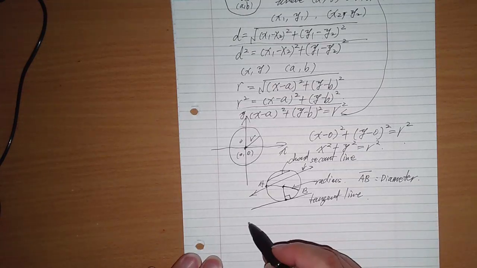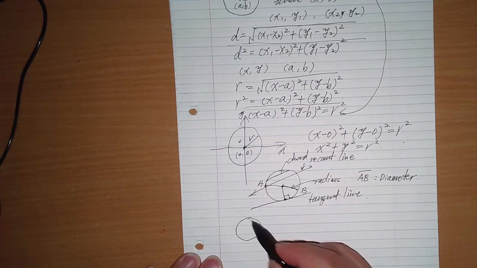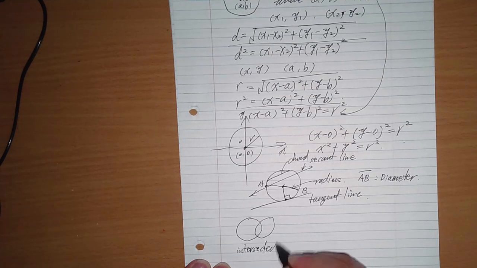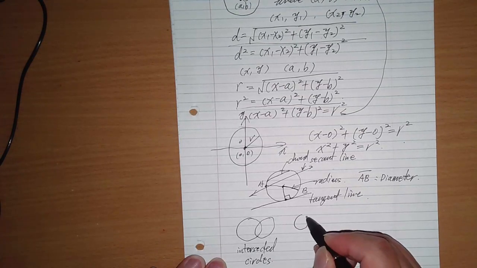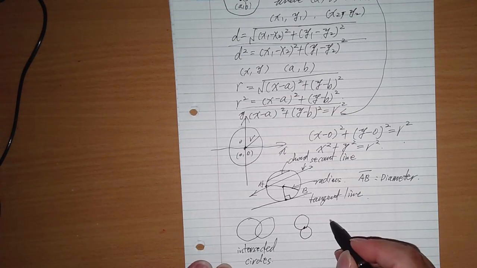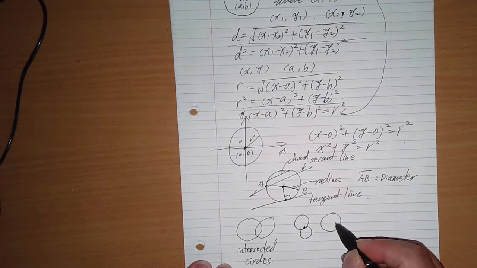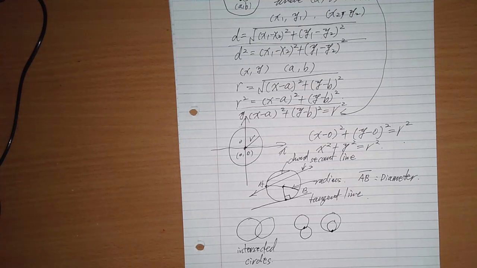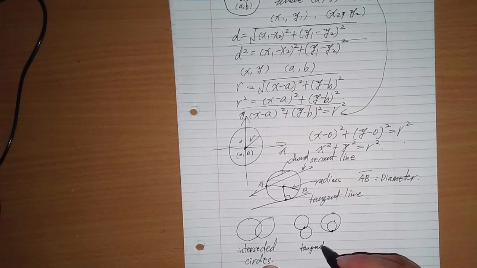Okay. Another thing is, if I have 2 circles, right? One circle like that, one circle like that, that we typically call intersected circles. But if 2 circles connect each other just by one point, in this case, we can say these are tangent circles.